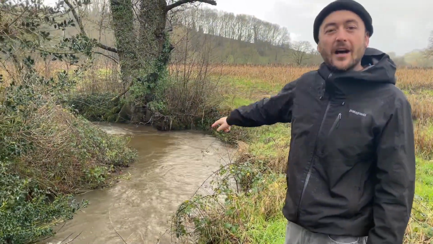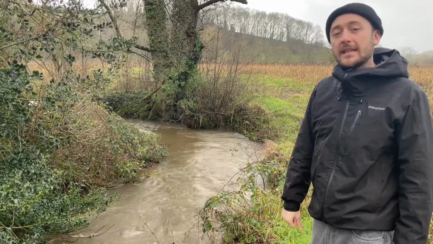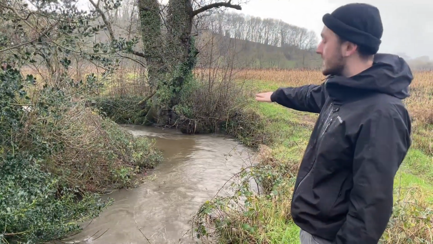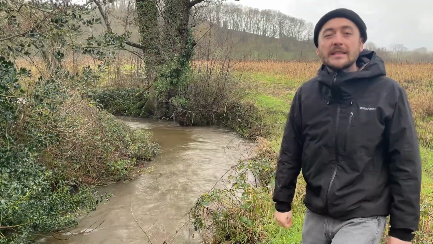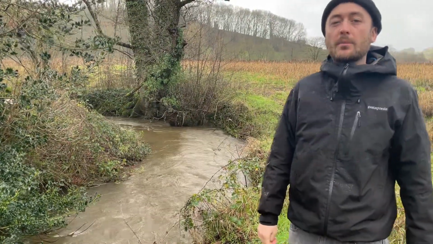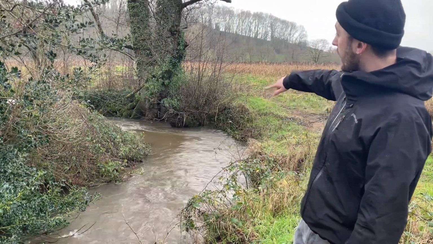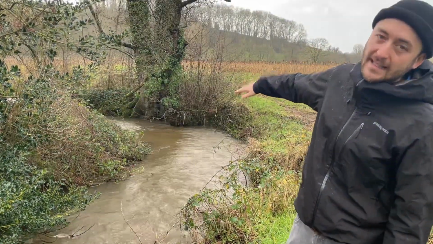On the inside bend, the velocity is much lower, which means the water is travelling slower, and you can see that it's slightly slower, and that means deposition is the predominant process taking place, and that means we end up with something called a slip-off slope.